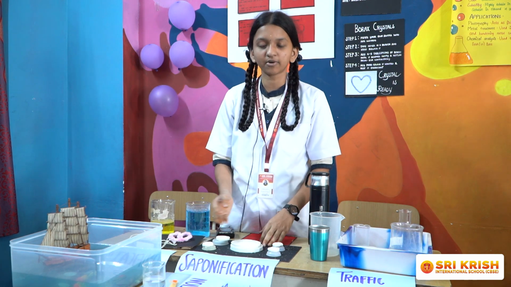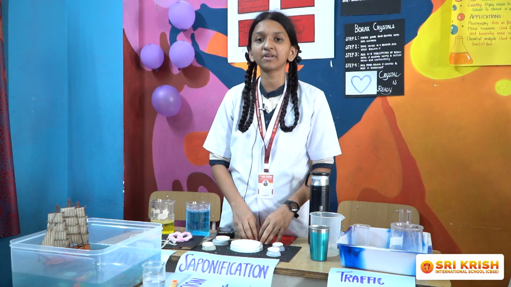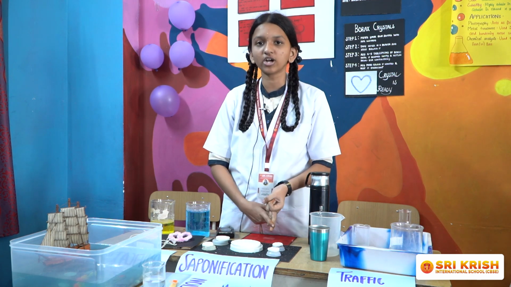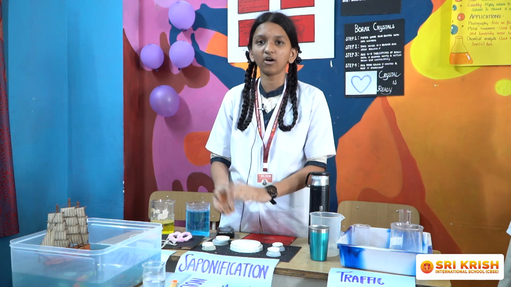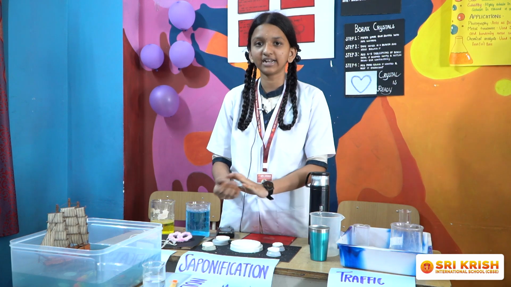Saponification is nothing but the process of soap making. So the required materials for this experiment are NaOH, that is sodium hydroxide, coconut oil, and NaCl. First take sodium hydroxide and water in a beaker and take NaCl and water in another beaker.